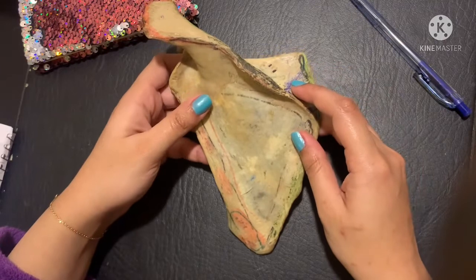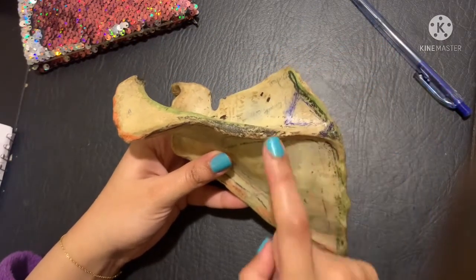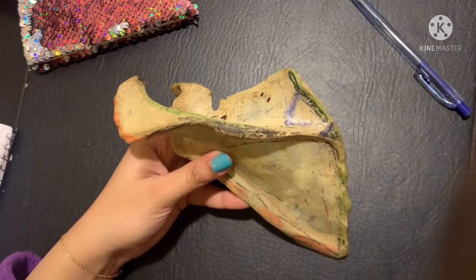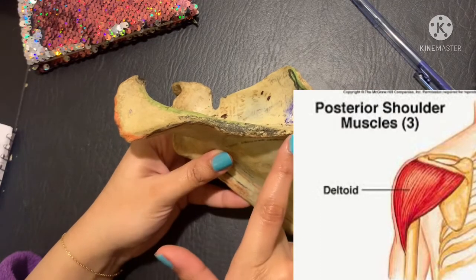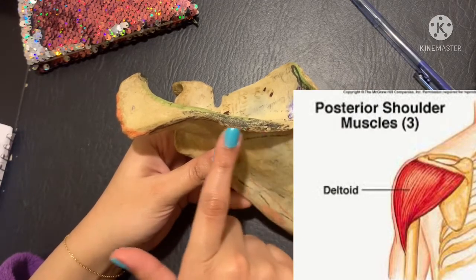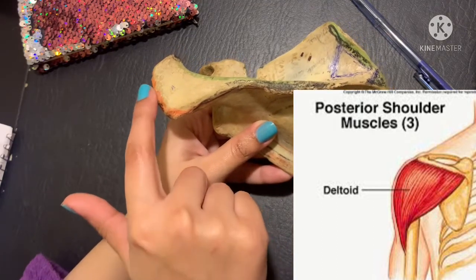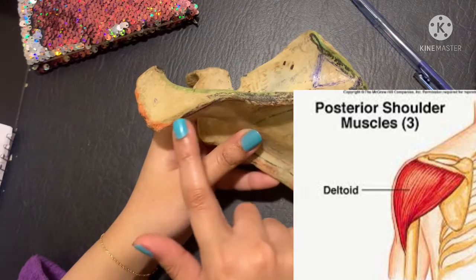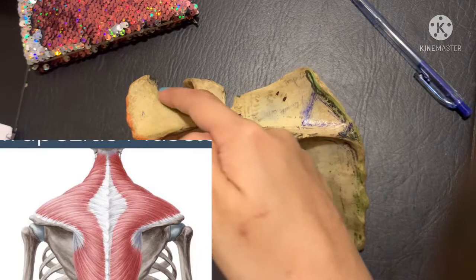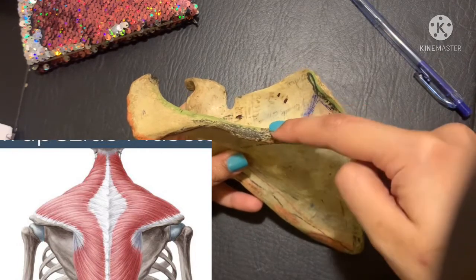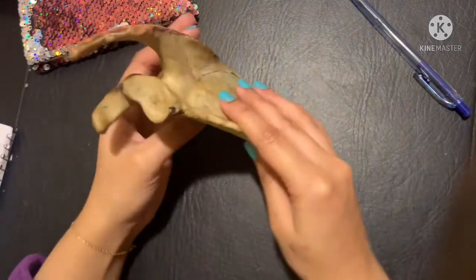Moving on, we'll talk about the muscles of the crest of the spine. From the crest of the spine, we have an upper lip and a lower lip. The lower lip gives origin to the deltoid muscle. The deltoid muscle originates from the lower lip, extending all the way to the lateral border of the acromion. So the deltoid originates from this entire area. The upper lip and the medial border of the acromion give insertion to the trapezius muscle, which I mentioned earlier.